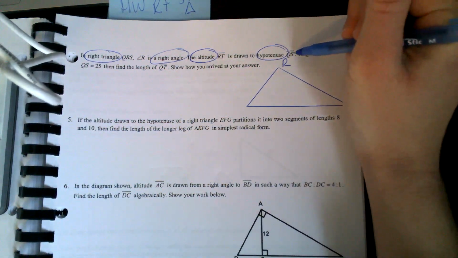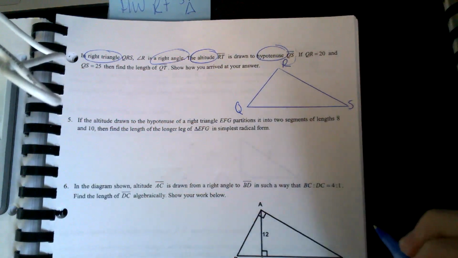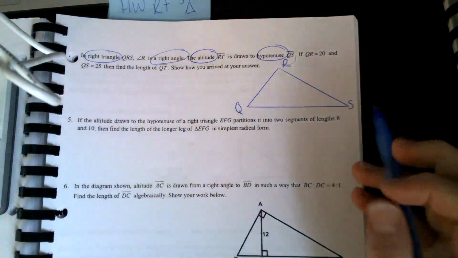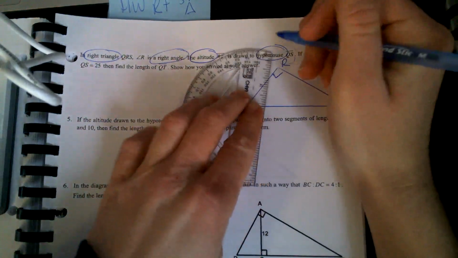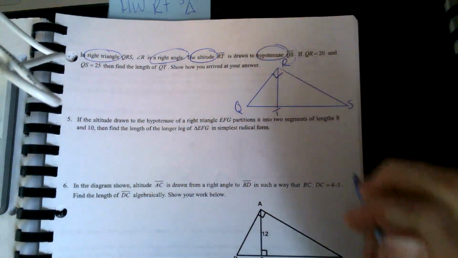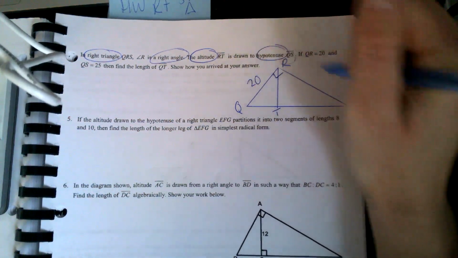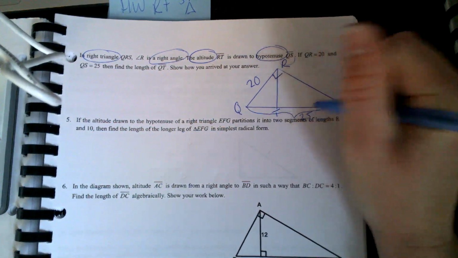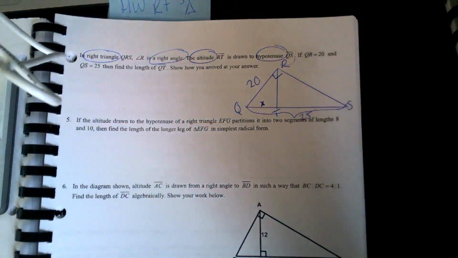Now QS is the hypotenuse. Now it doesn't necessarily matter where those go as long as QS is the hypotenuse. All right. Now the altitude is RT. So T is here. Okay, so if QR is 20, QS is 25, so this whole thing is 25, then we want to find the length of QT. All right.